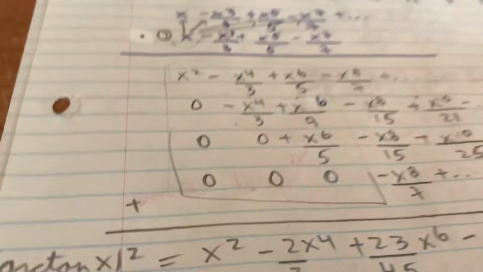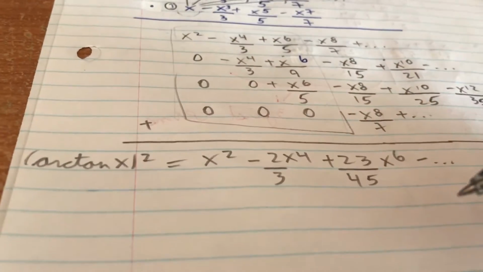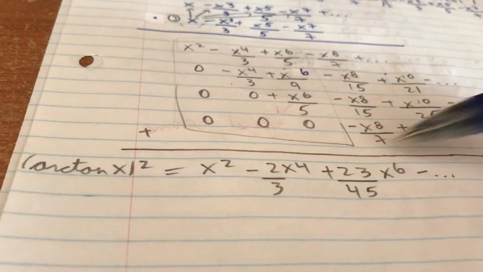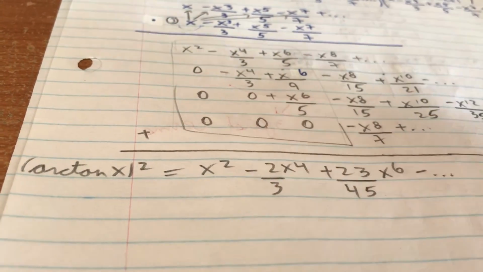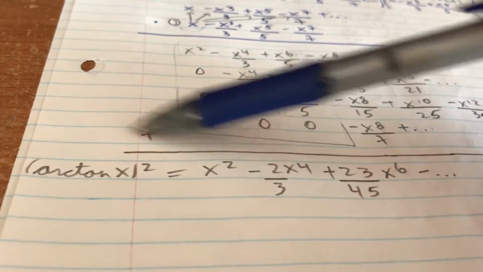So there we go. Like I was saying, you're just going to be adding these x^6 terms together, and then in the end, you're going to be getting 23 over 45 x^6. And that is your first three terms of your arctan x squared power series. So this whole power series is for arctan x all squared. And that's pretty much the idea for multiplying.